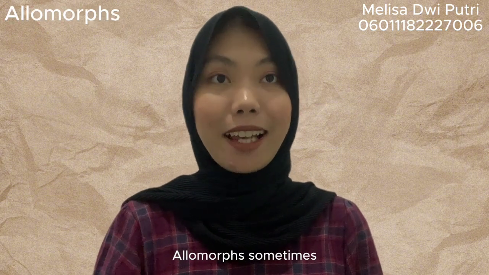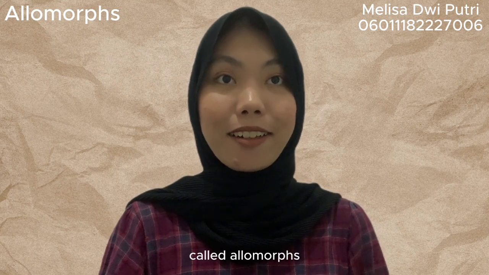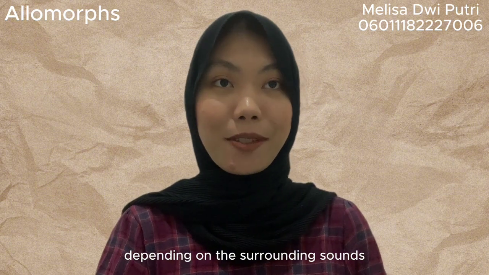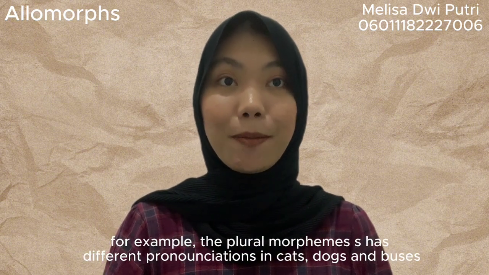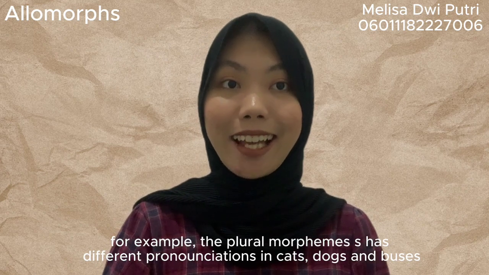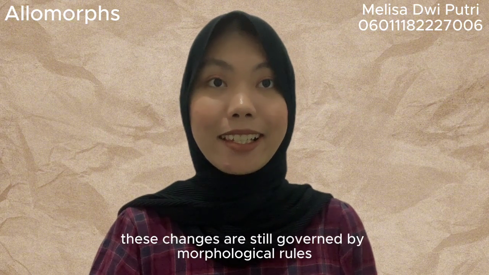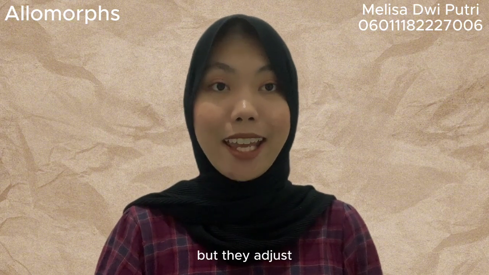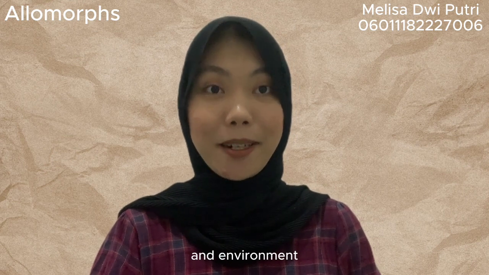Allomorphs. Sometimes morphemes can appear in different forms, called allomorphs, depending on the surrounding sounds or the word they attach to. For example, the plural morpheme s has different pronunciations in cats, dogs, and buses. These changes are still governed by morphological rules, but they adjust based on the phonological environment.